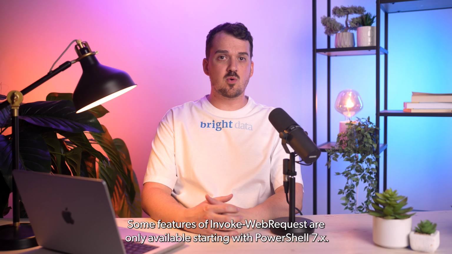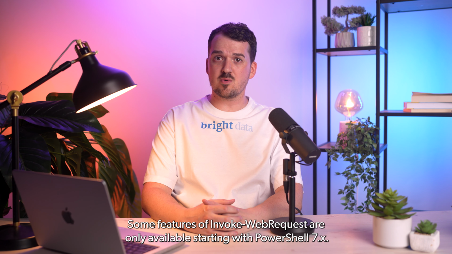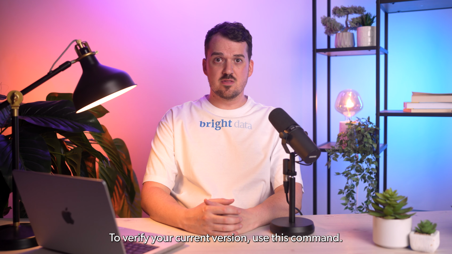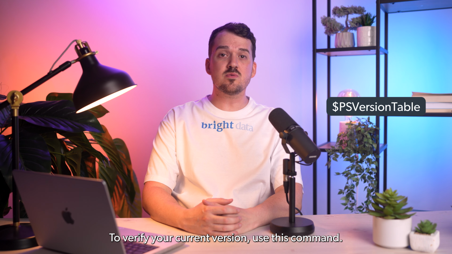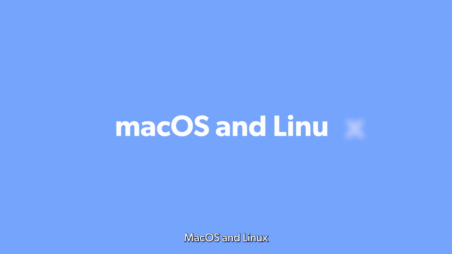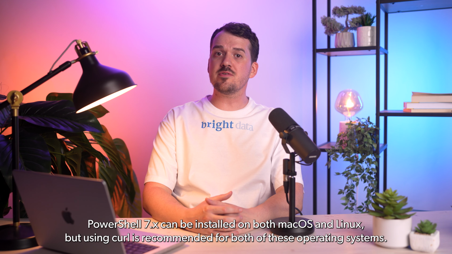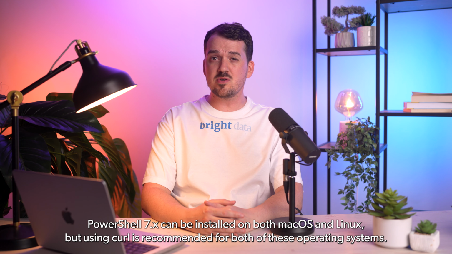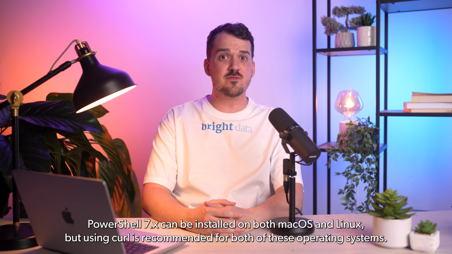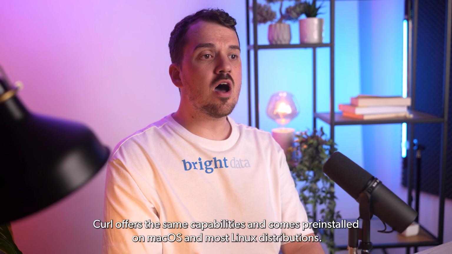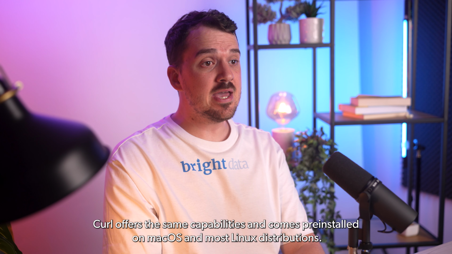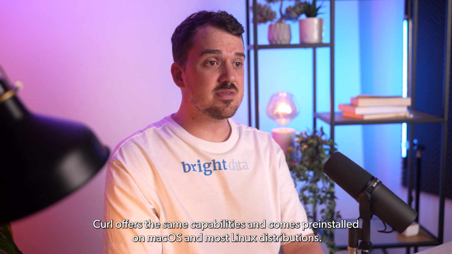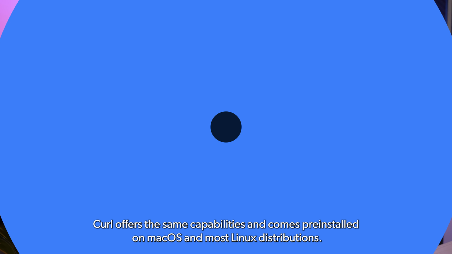Some features of Invoke-WebRequest are only available starting with PowerShell 7.x. To verify your current version, use this command. macOS and Linux. PowerShell 7.x can be installed on both macOS and Linux, but using curl is recommended for both of these operating systems. Curl offers the same capabilities and comes pre-installed on macOS and most Linux distributions.